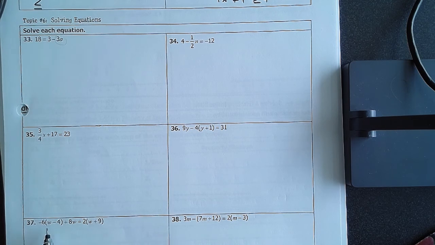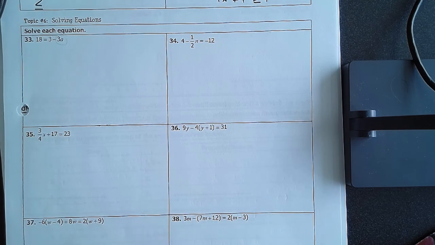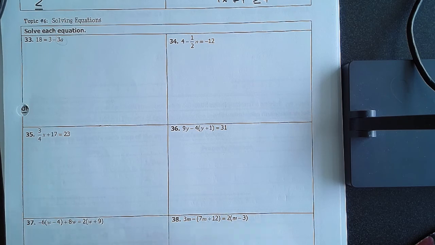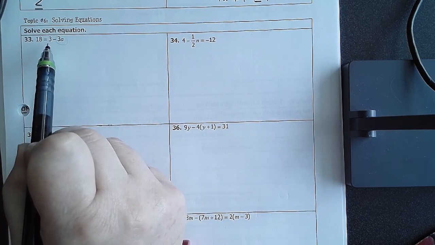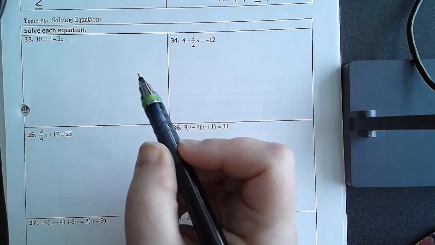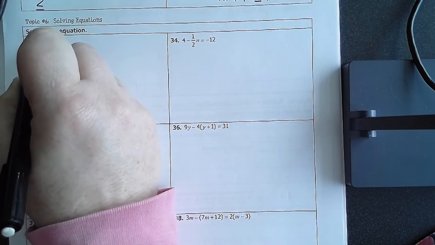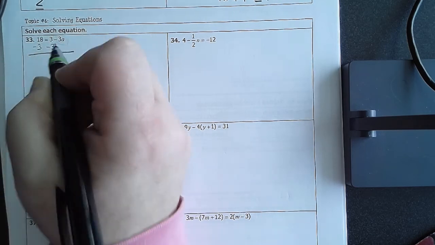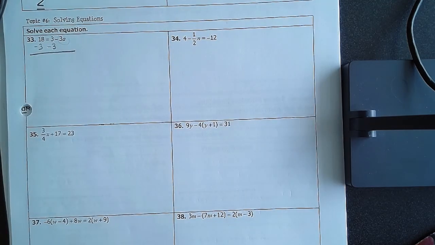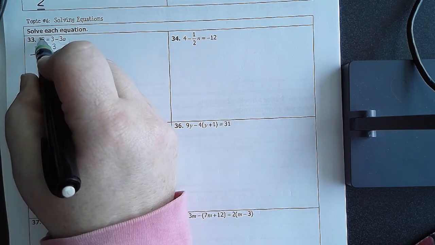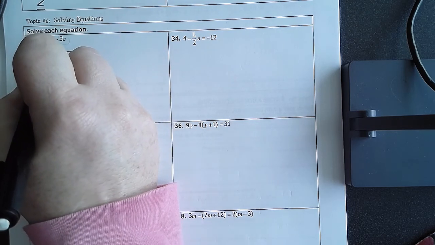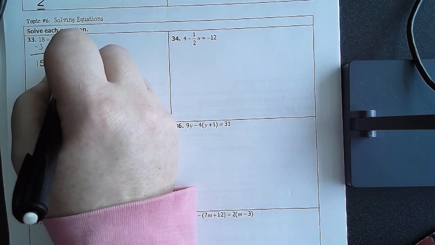Remember that when you have parentheses, like down here, you're going to need to distribute first. So we're going to go step by step. The first thing we want to do is get rid of any numbers that are around the variable or the term with the variable. So I'm going to take 3 from each side. An equation in algebra is like a scale. We want to balance it, so whatever you do to one side, you have to do to the other. So 18 minus 3 is 15, and I get a negative 3a.